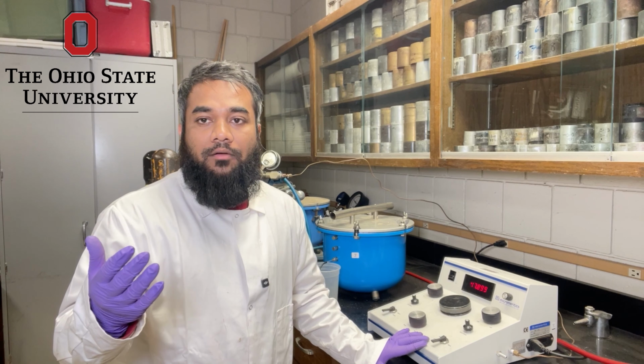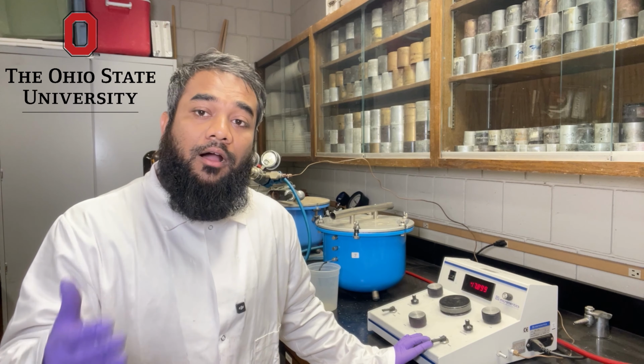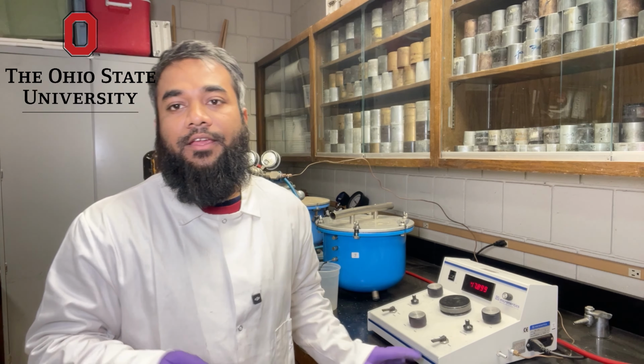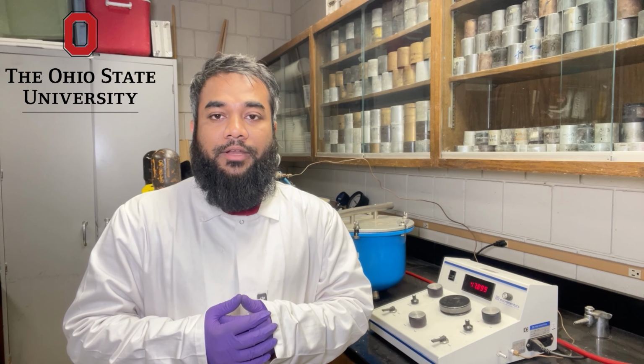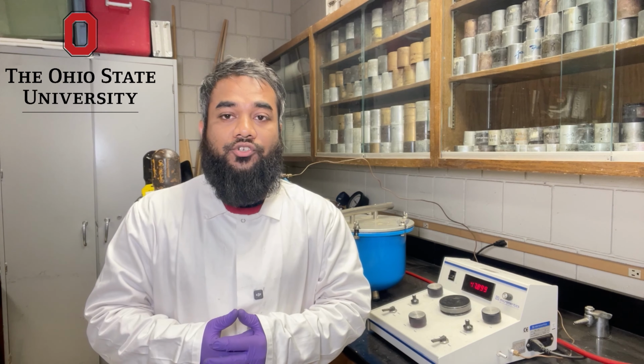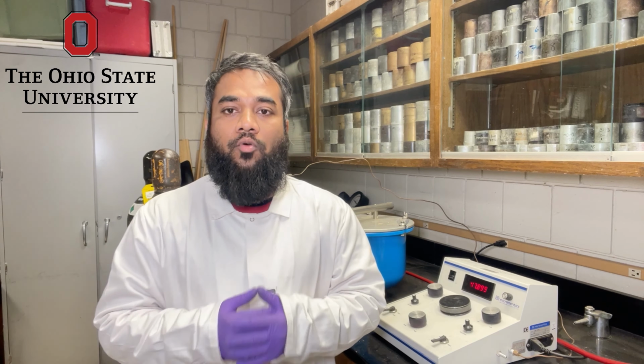So this is how we use our digital pycnometer to determine particle density and ultimately calculate soil porosity in a soil physics laboratory. This parameter is fundamental for understanding soil hydraulic behavior, plant available water, and overall soil quality.